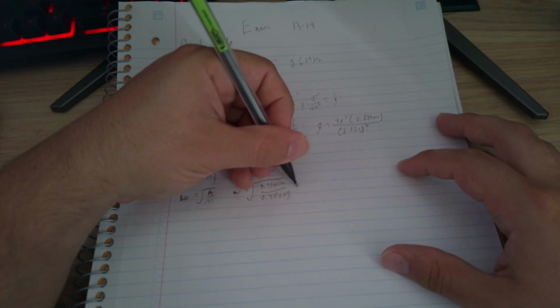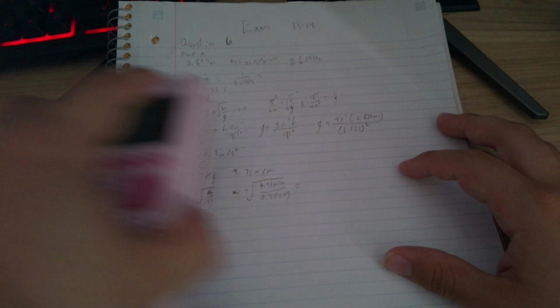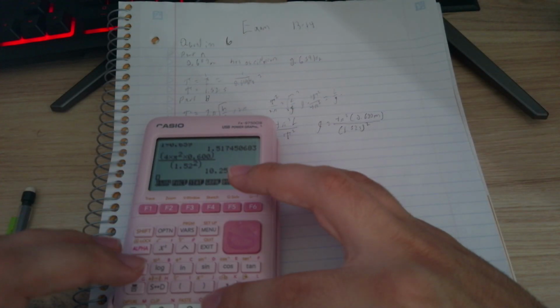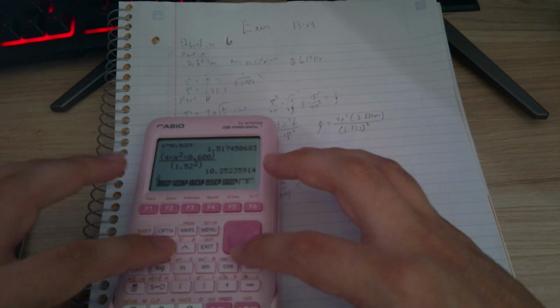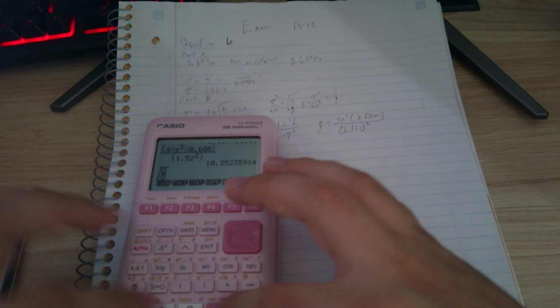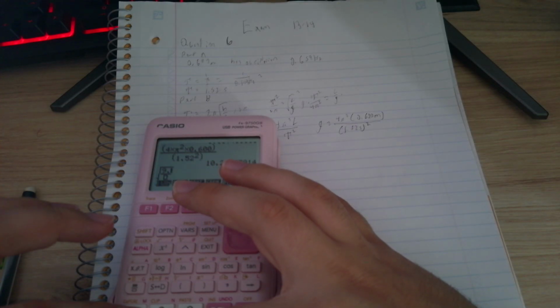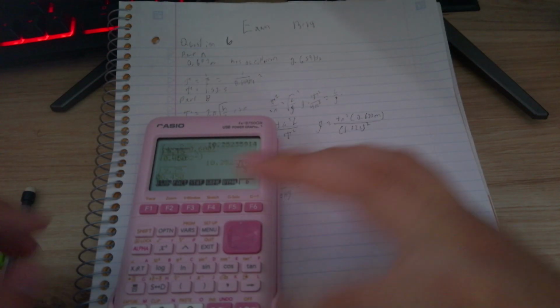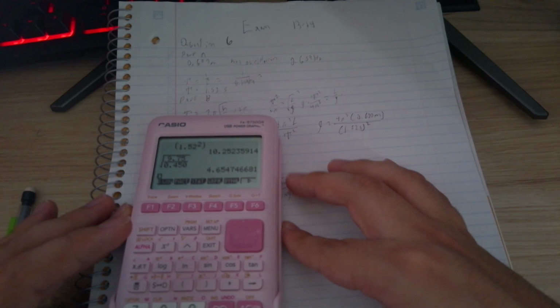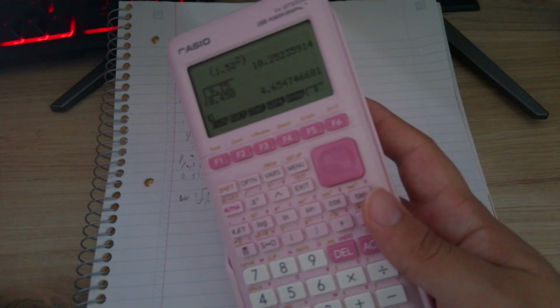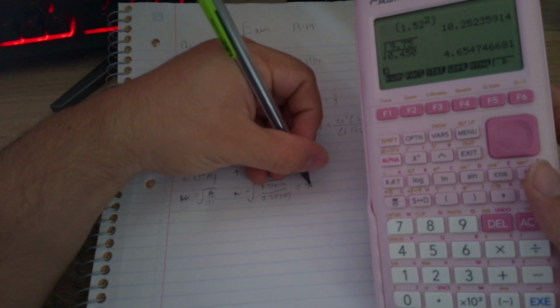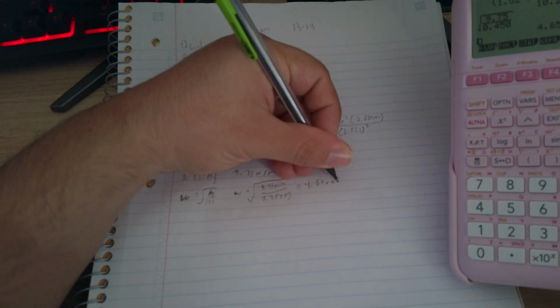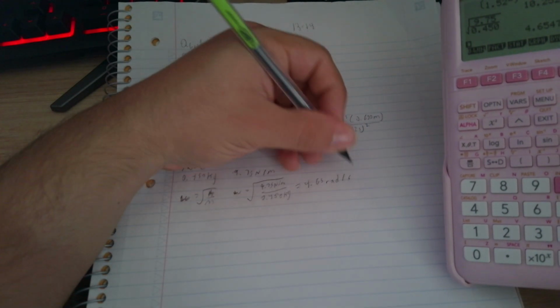And this is going to give us what the angular frequency will be. So square root of 9.75 over 0.450. We get the answer 4.65 radians per second.